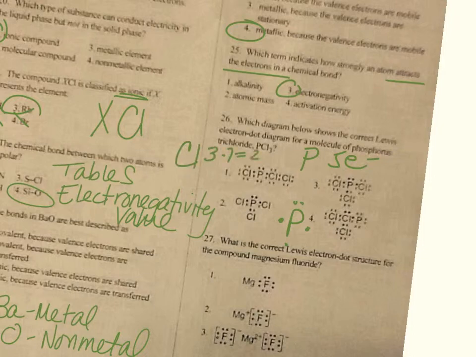That's a total of 21. So each Cl is going to come in on each side. So when you're all said and done, and you get those Cl's in there, you better have 26 electrons. And that is going to be choice 3.